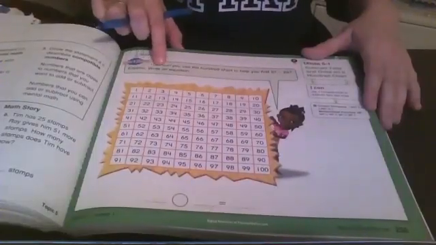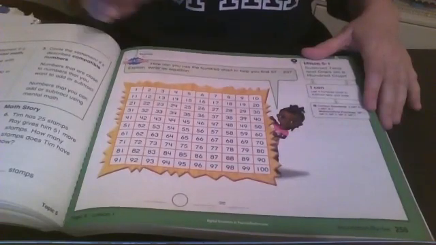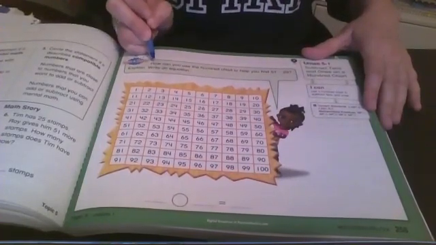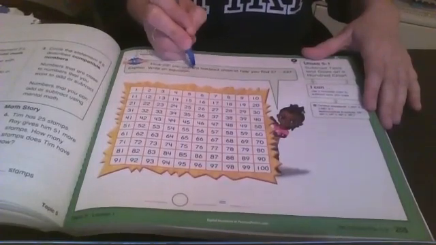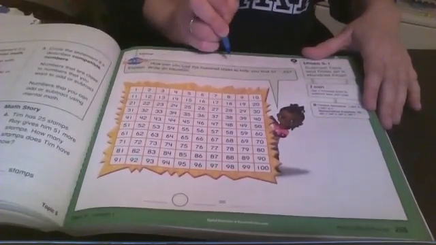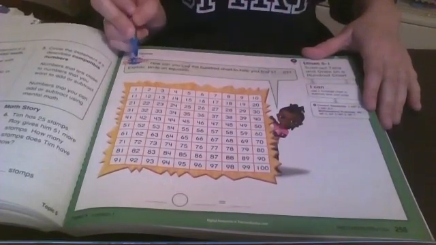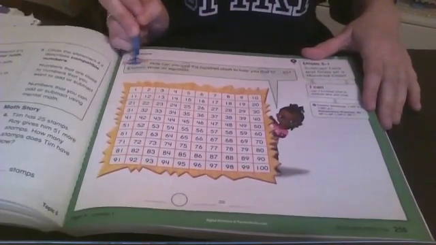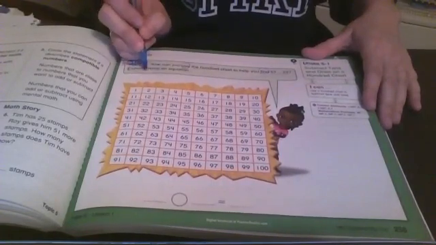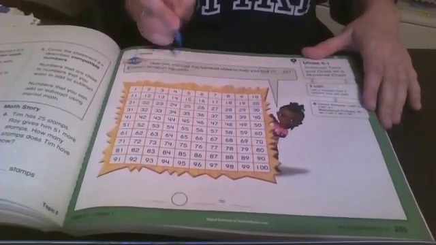She says, how can you use the hundreds chart to help you find 57 minus 23? Explain. Write an equation. Okay, so she's asking us how we can use the hundreds chart to help us find 57 minus 23. And then she wants us to explain, and we'll be explaining as we go. And then finally, we're being asked to write an equation.